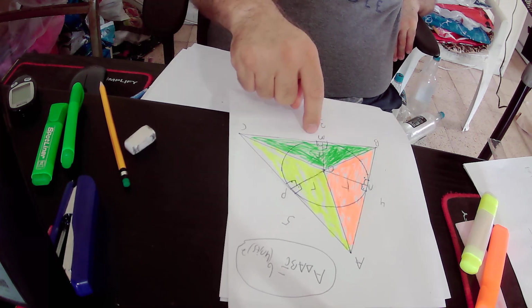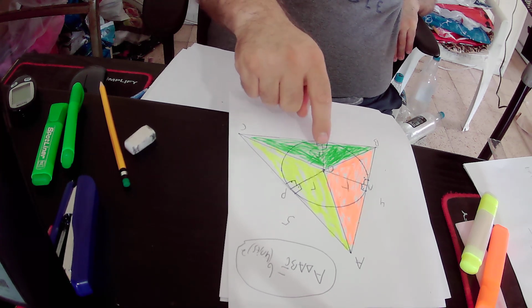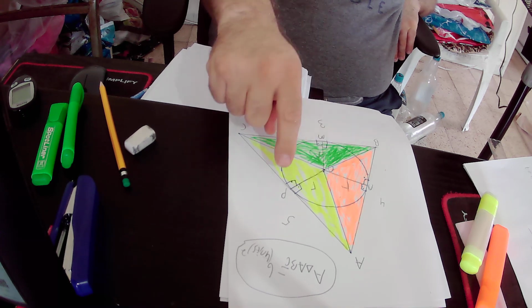Also points O and M we connected by a straight line, and we also connected points O and P.